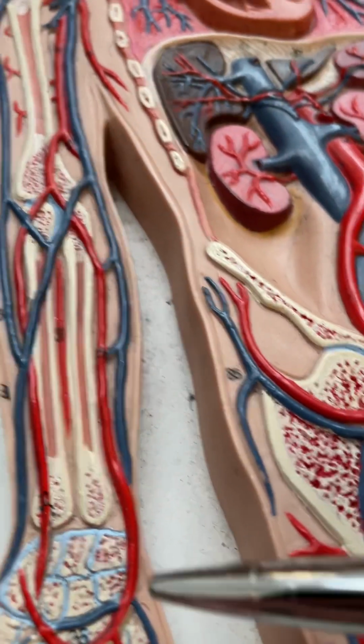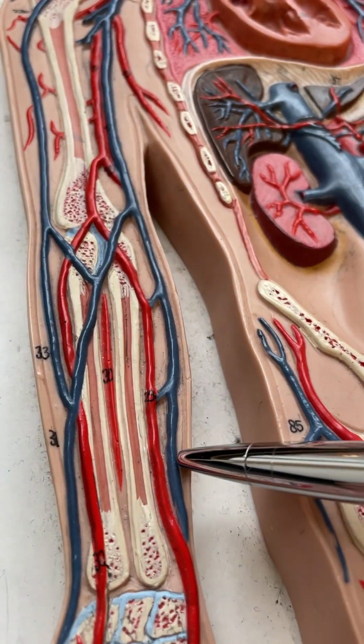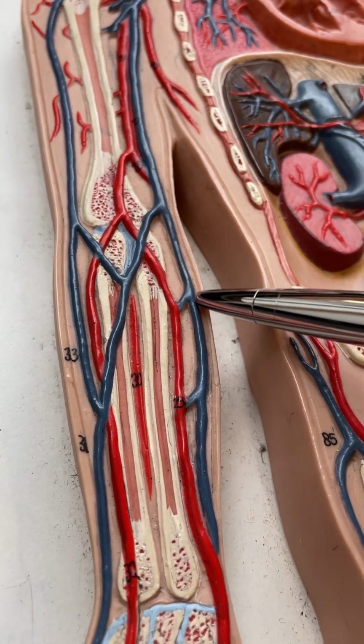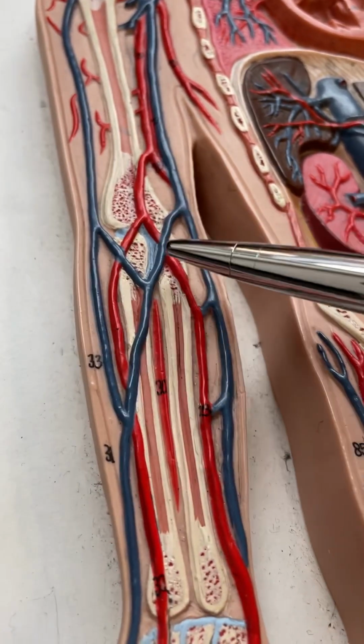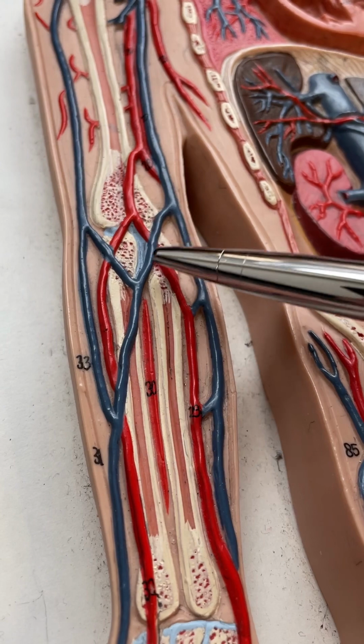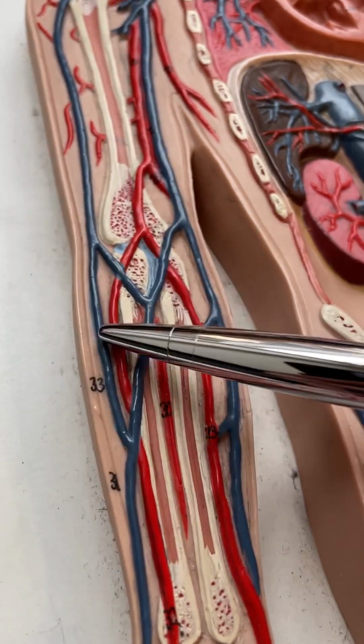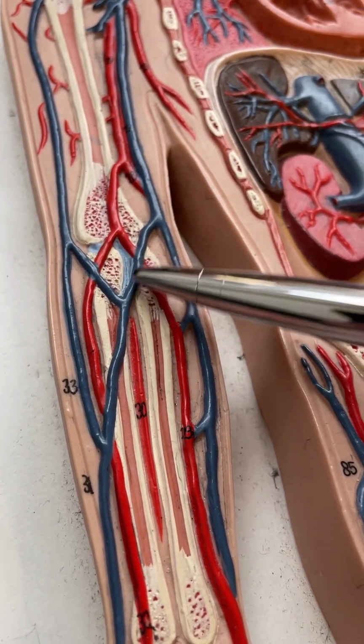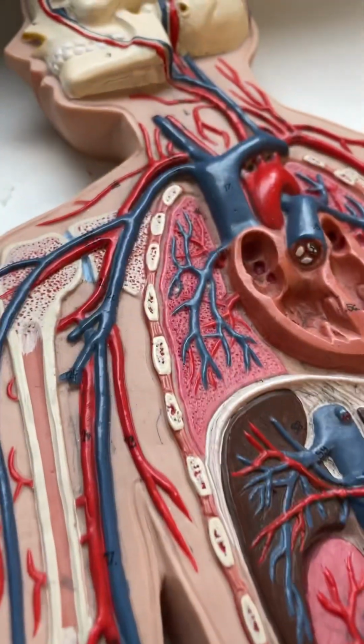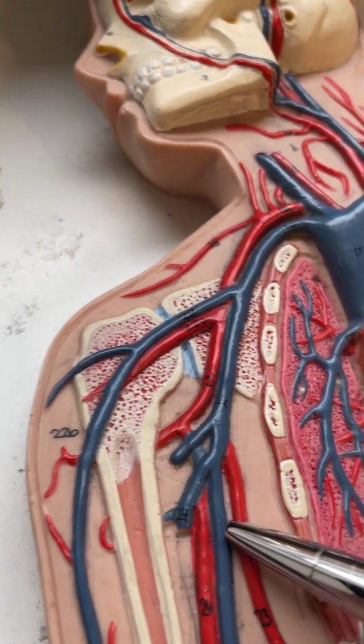On the medial side of the wrist and forearm, I see a basilic vein coming up like that. I do see my median cubital vein connecting my cephalic and my basilic. So there's that median cubital vein. My basilic vein keeps going up as well.